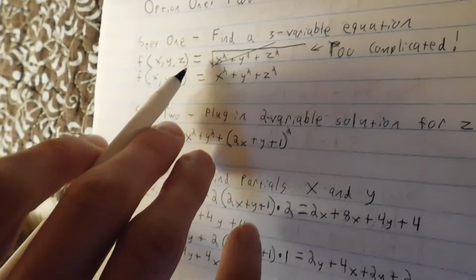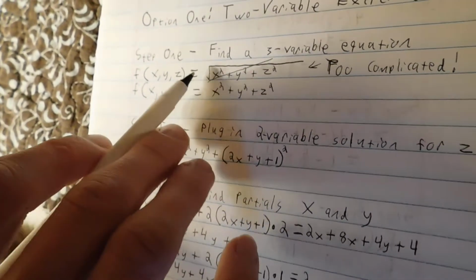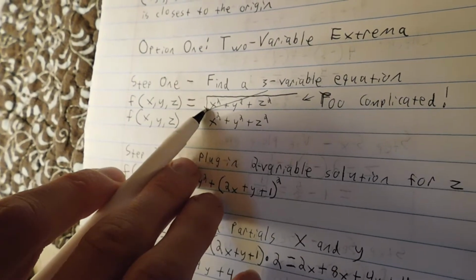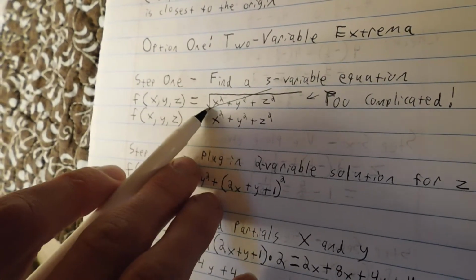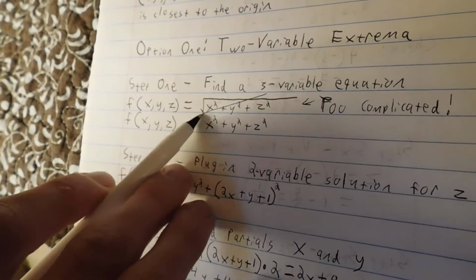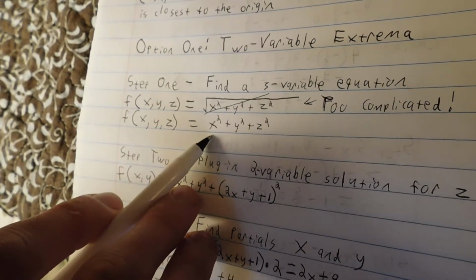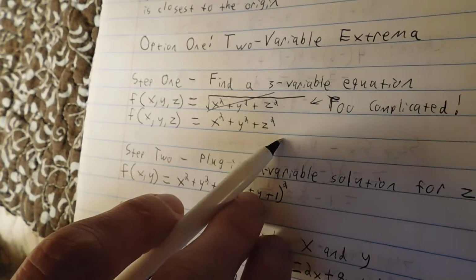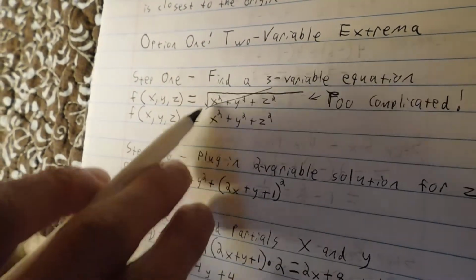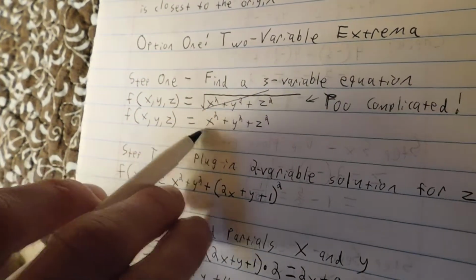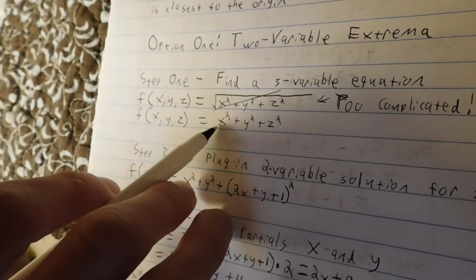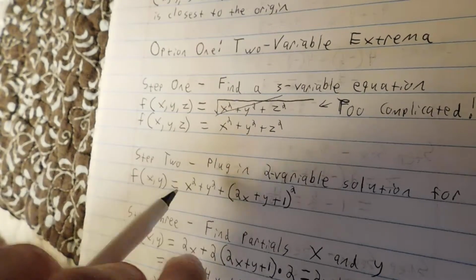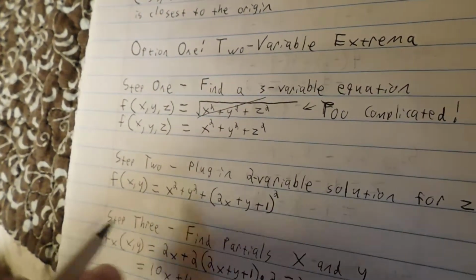You can prove to yourself that if you're optimizing the square root of a function, you can just use the function itself, x squared plus y squared plus z squared, and optimizing that will also optimize the square root.